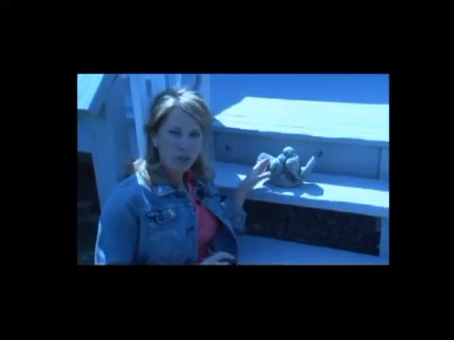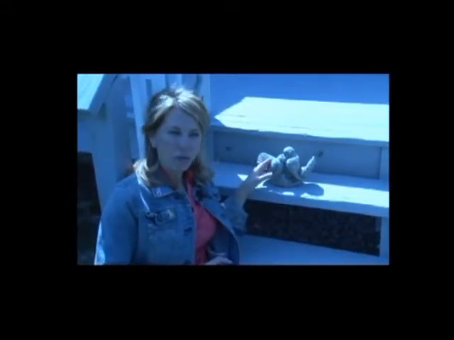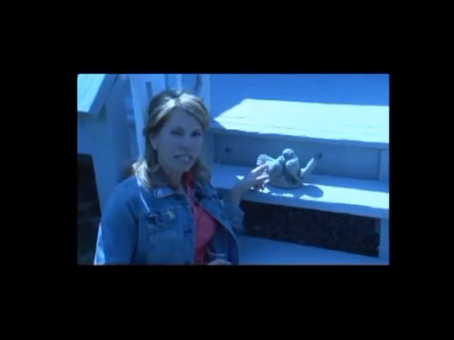When you get closer, we call it macro photography. When we get closer, I don't know if you can see it, but there are all the little feathers of the birds, and we see their beak and their eyes.